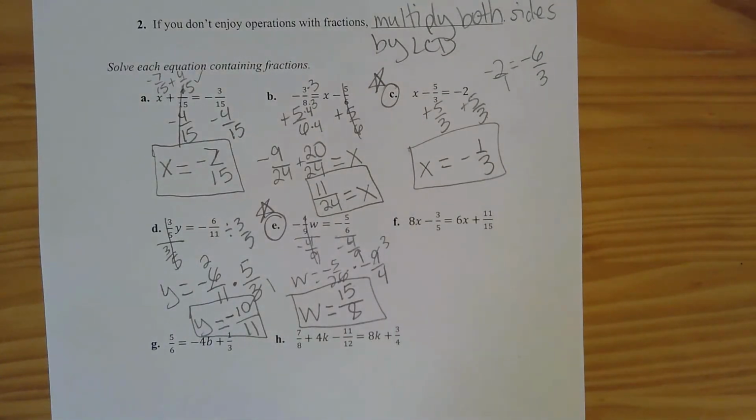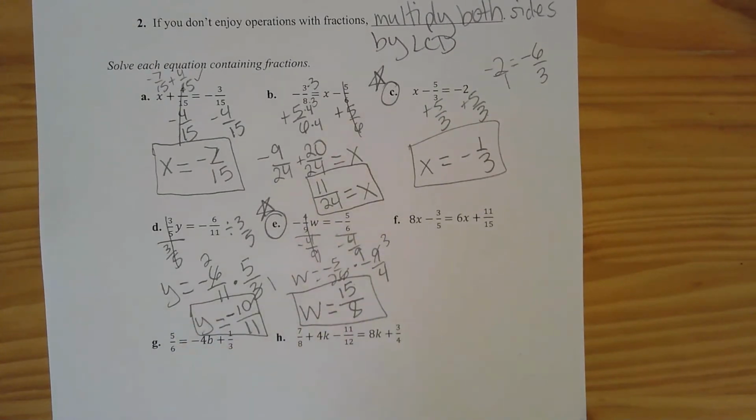Alright, let's look at part F. So part F, I've got 8x minus 3/5 equals 6x plus 11/15. So for this one, I could go either way, but I'll show you how to do it the normal way, and we'll do the multiplying by the least common denominator on the last two, okay?